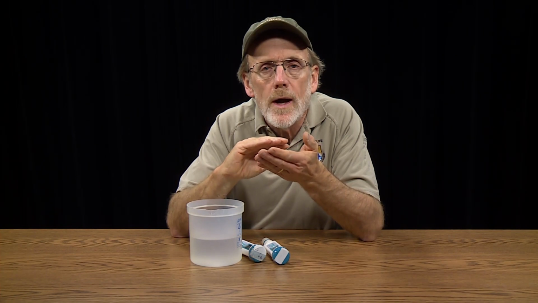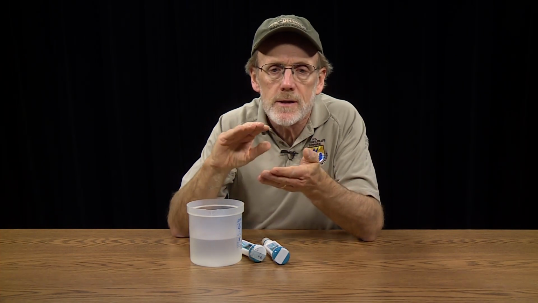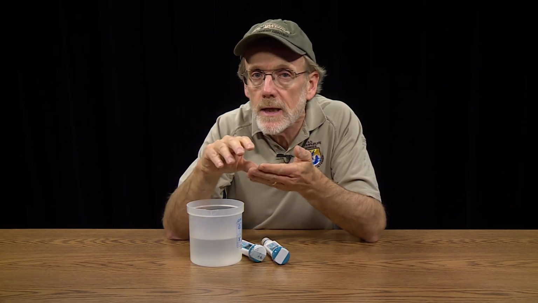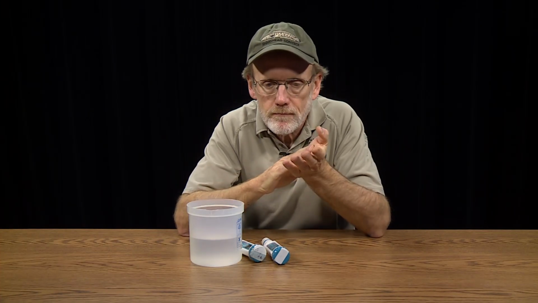So what we see with specific conductivity is that the conductivity will be referenced to some water temperature, what the conductivity would be at some water temperature. Typically it's 25 degrees C. So we'll see a specific conductivity of 100 and the specific temperature is 25 degrees C.